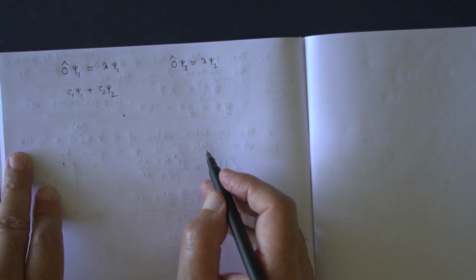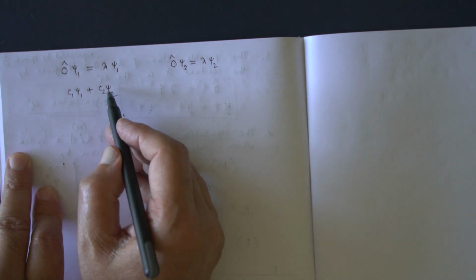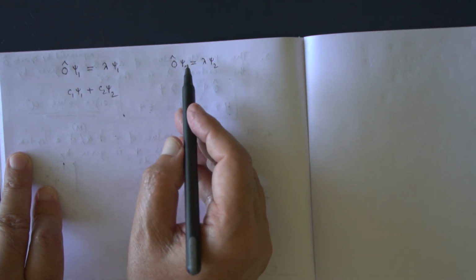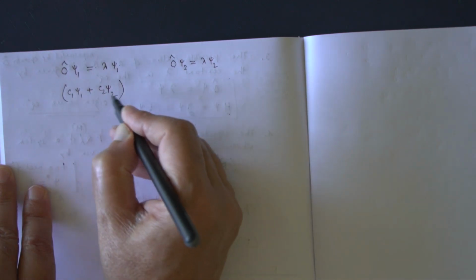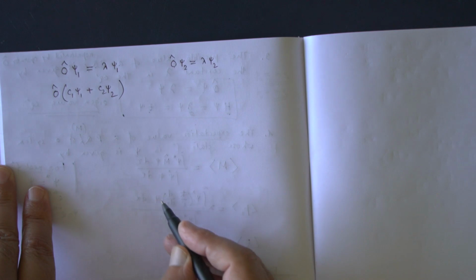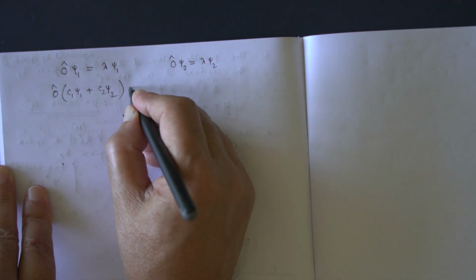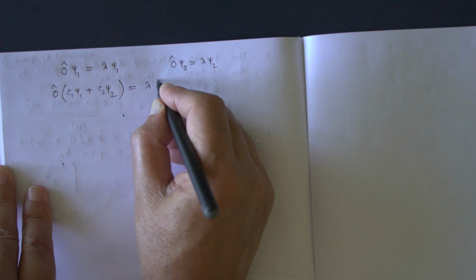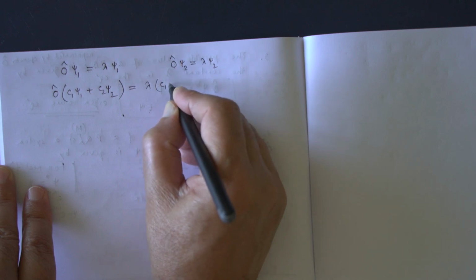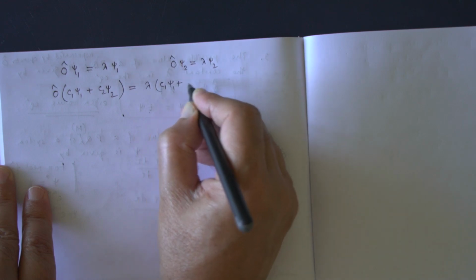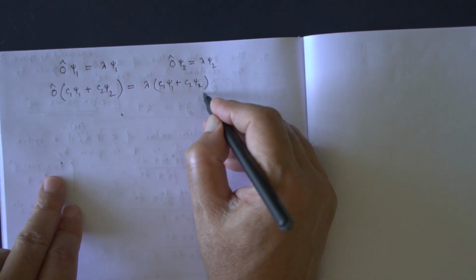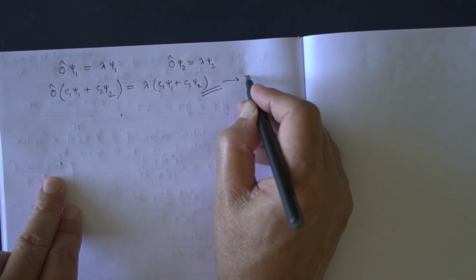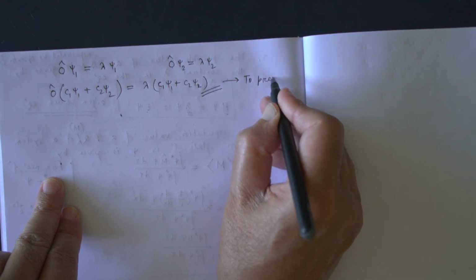Now, the linear combination of these two functions is also an eigenfunction of this operator, having the same eigenvalue. So we have to prove that.